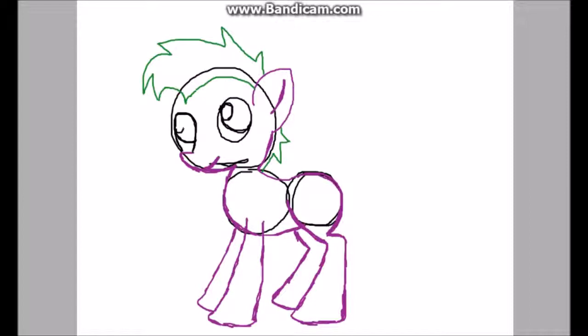Okay, this might be a hard angle. Okay, there. And then basically you're making the beginning of the iris and shine, and then when you make that, dang it. When you make that, the iris and the pupil become one giant eye. And yeah, that's basically it. And you can make another shine right here. But yeah, that's basically it.